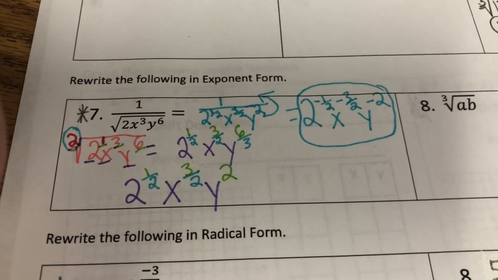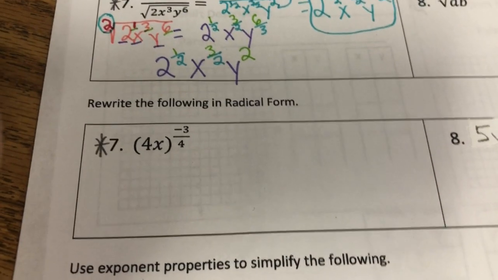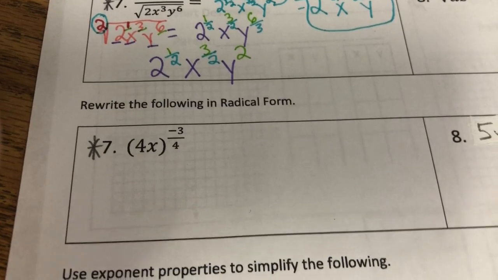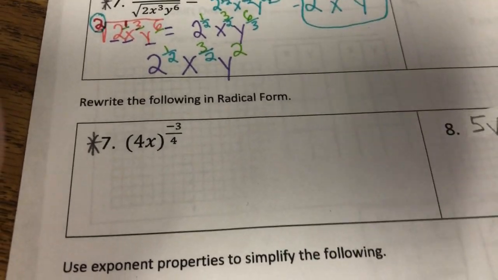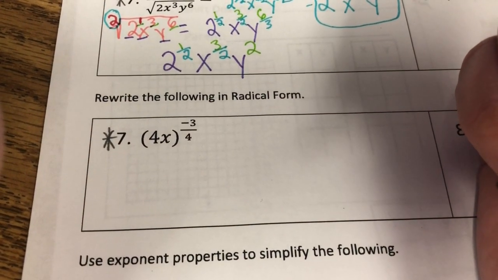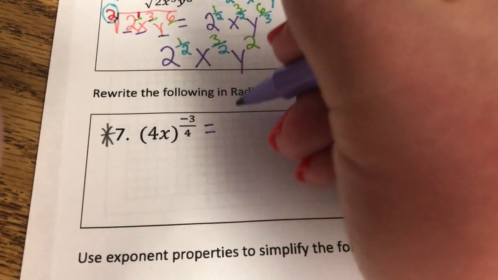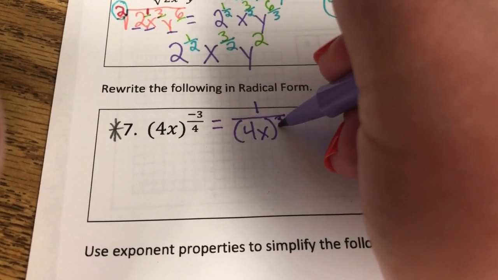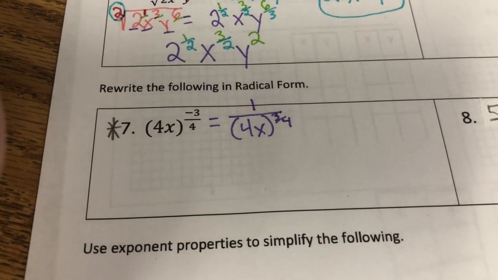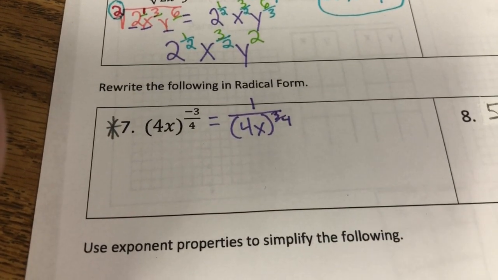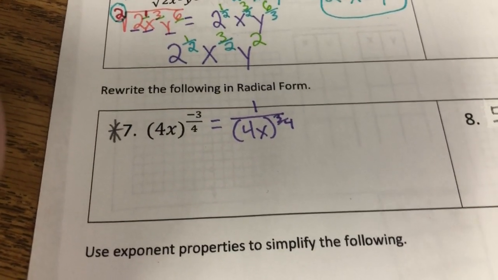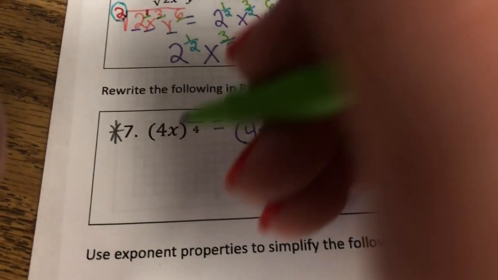So what if we were asked to go the other way? What if we started with a negative exponent? You can do it multiple ways. I'm pretty sure I've gone over different ways in the law of exponents classes. You can go ahead and take care of this negative, and say 1 over 4x to the positive 3 over 4. Or you can deal with it as a negative and then handle it. Does not matter. So our base is 4x.